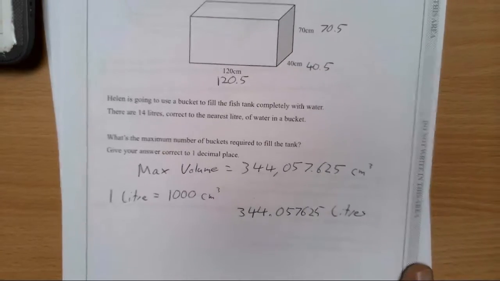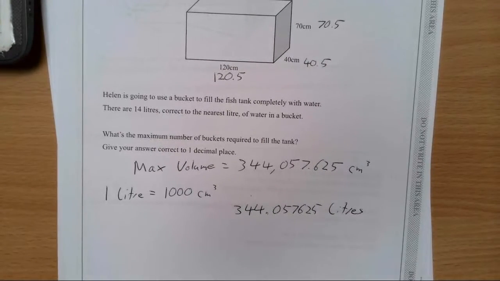And then how many buckets? So Helen is going to use a bucket. There are 14 litres, correct to the nearest litre, of water in a bucket. So for the maximum number of buckets, I'm going to assume that the bucket is as small as possible. This is a very harsh 2 marks, I think.